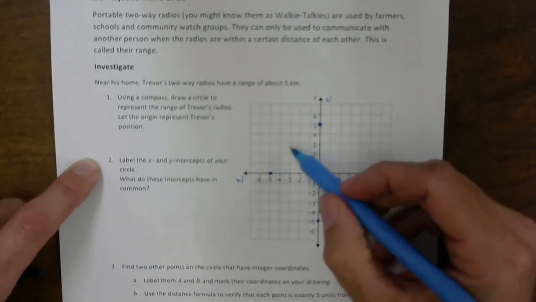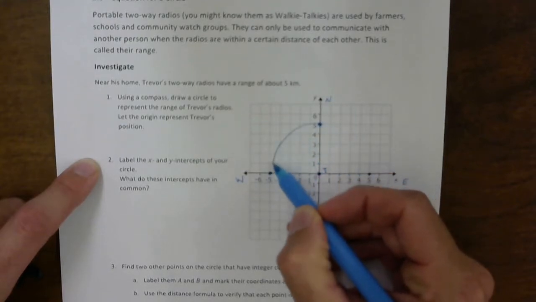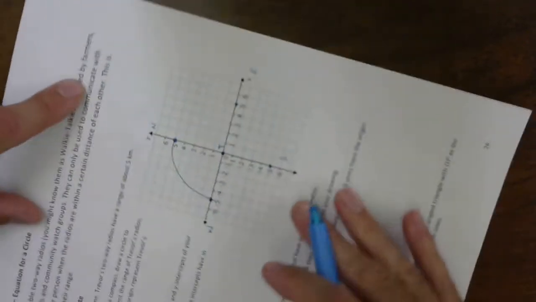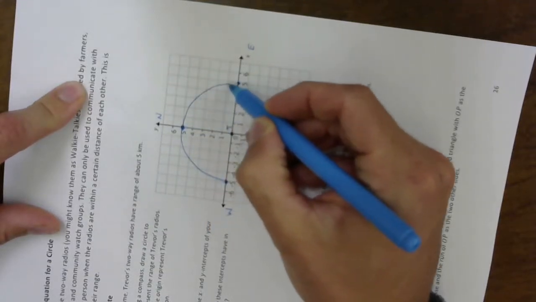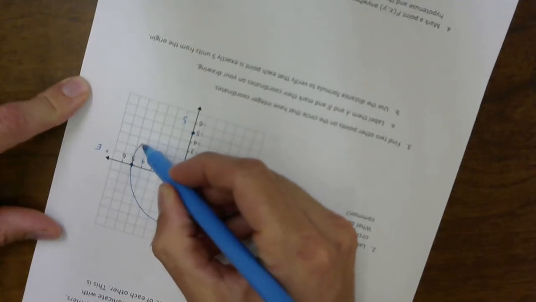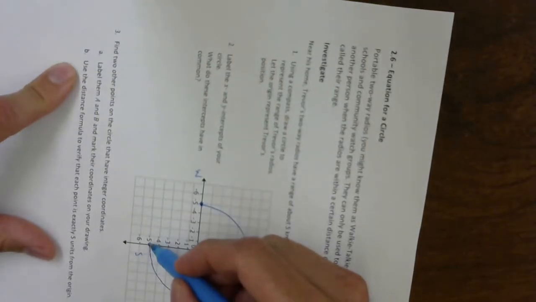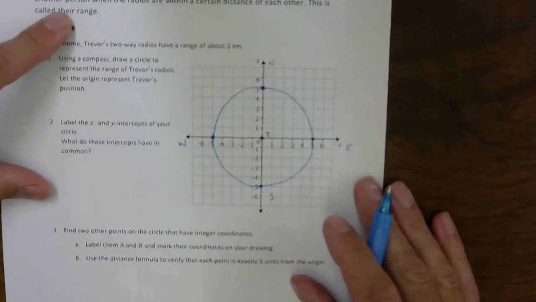Okay, so go ahead and draw yourself a circle. Mine is not going to be perfect because I don't have a compass. That's a nice circle. Pretty perfect though. Not bad.